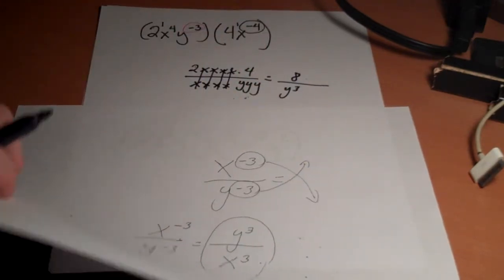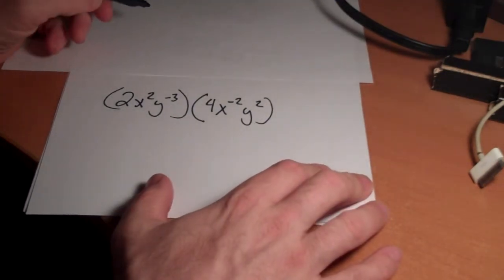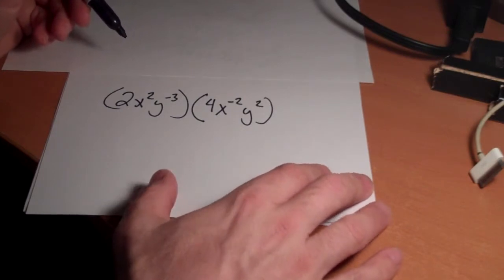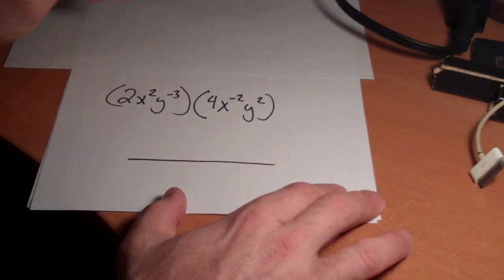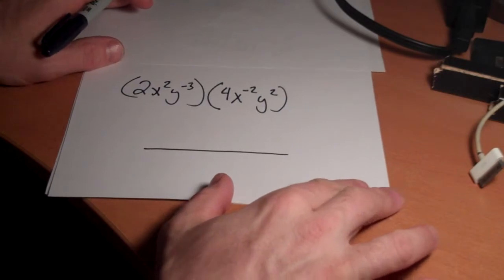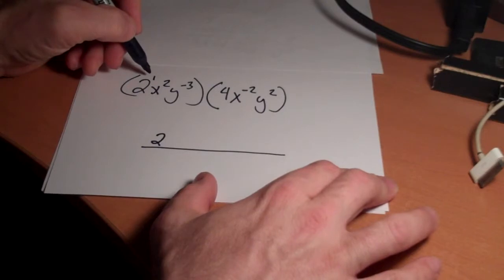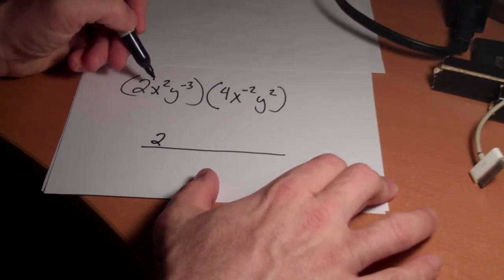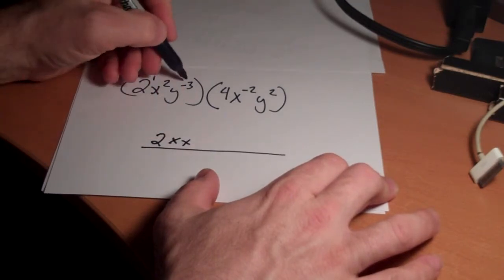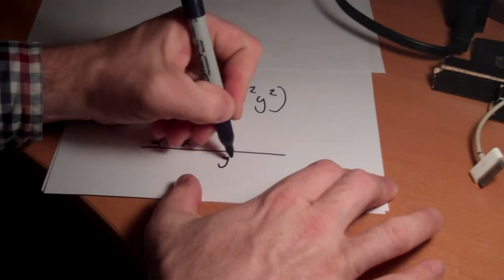Alright, let's take a look at another example. This one's similar to the first one. It says 2x squared, y to the negative third, times 4x to the negative second, y squared. Because there's positive and negative exponents, I'm going to put my division bar and then start breaking things down. The 2 is to the power of 1, and it's positive, so it's staying where it is, which is the top. The x to the second is positive, so it would stay where it is, which is up top. The y to the negative third is a negative exponent, and it's up top, so it would go to the other spot, which would be down below.